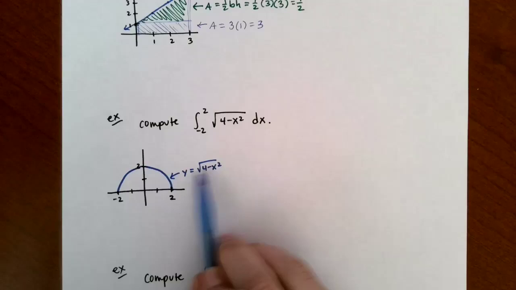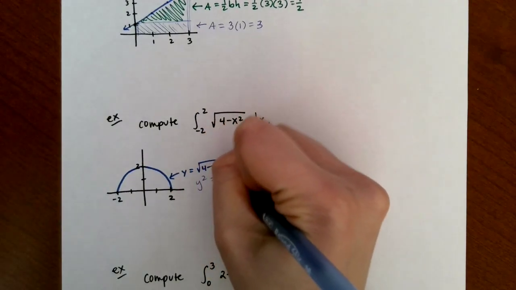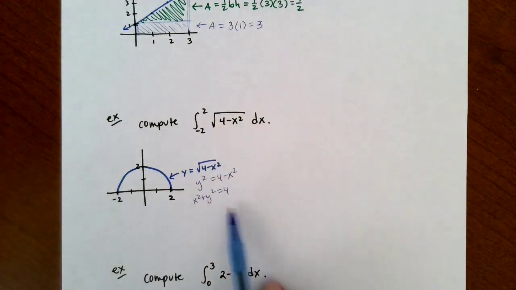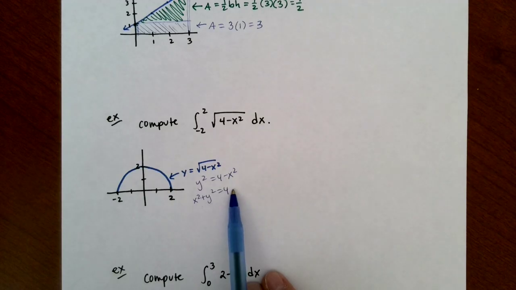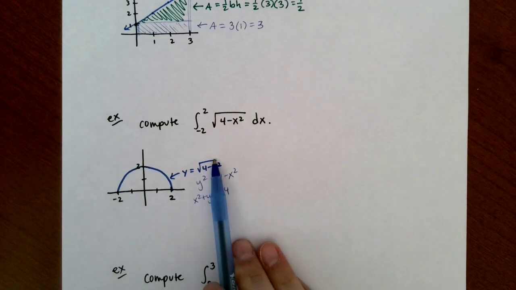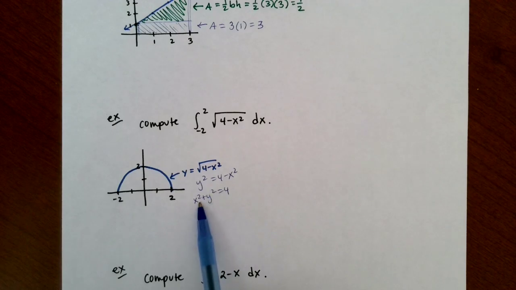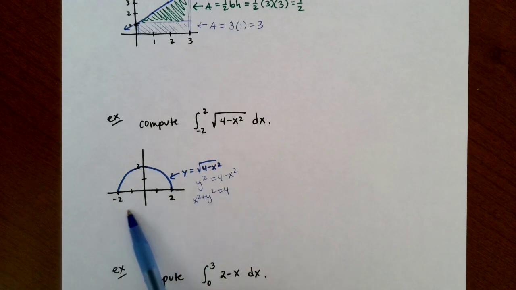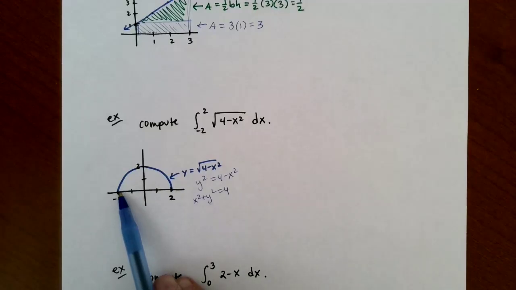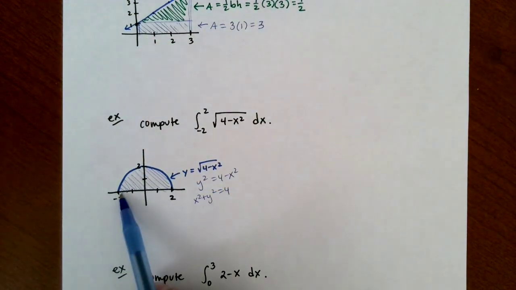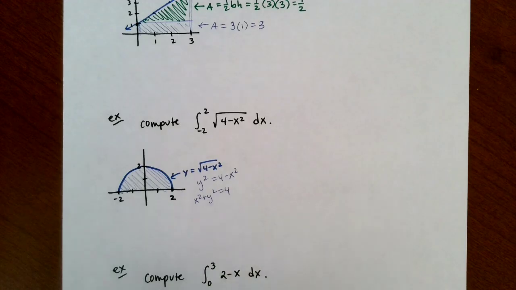What this is, if we square both sides and then add the x squared onto the left, we have x squared plus y squared equals 4. So what we're really looking at when we have just positive root 4 minus x squared is the top half of this circle with center at the origin and radius 2. If we had y equals negative this square root, it would be the bottom half of the same circle. All right, so if we want the area between x equals -2 and x equals +2, it's just this whole half circle here. It's always the area between the curve and the x-axis.